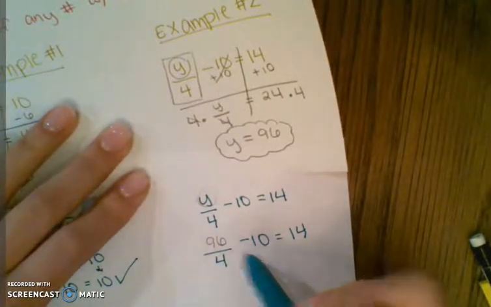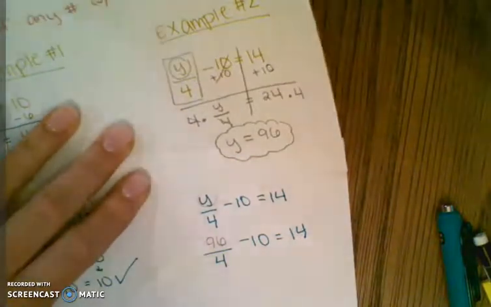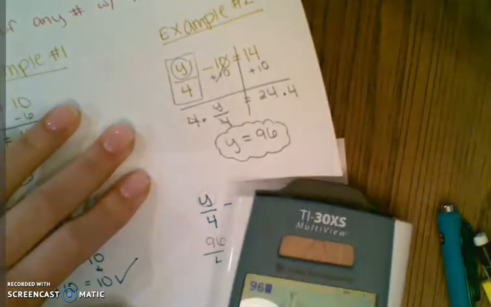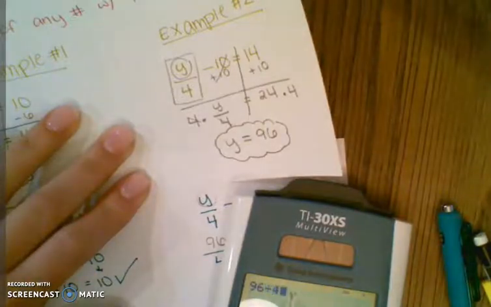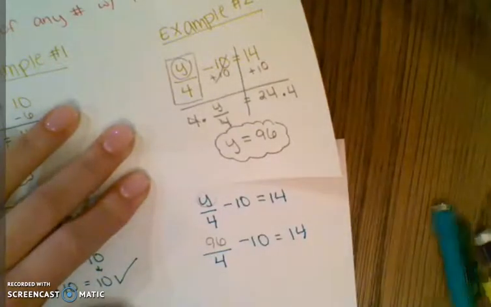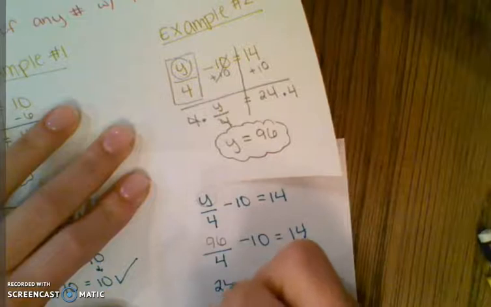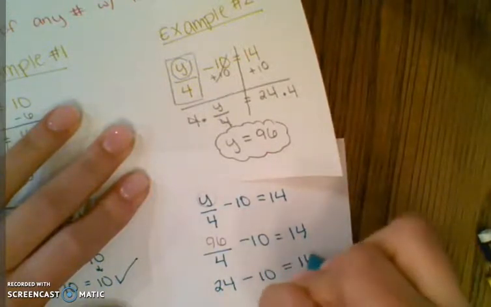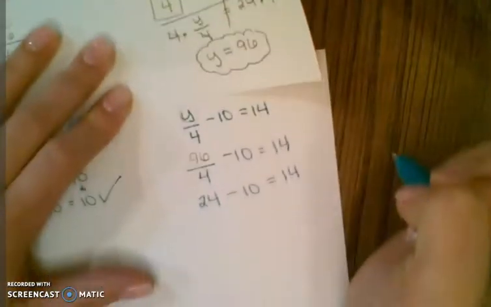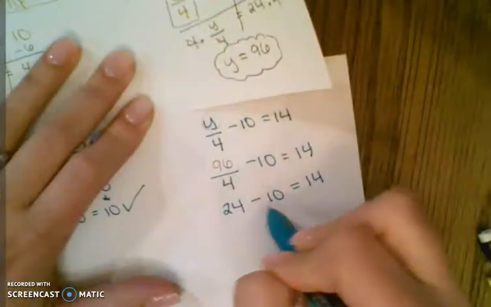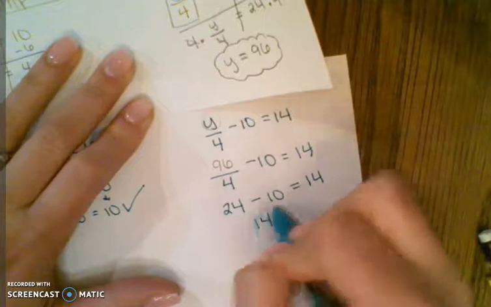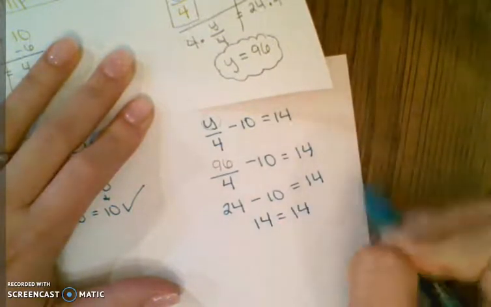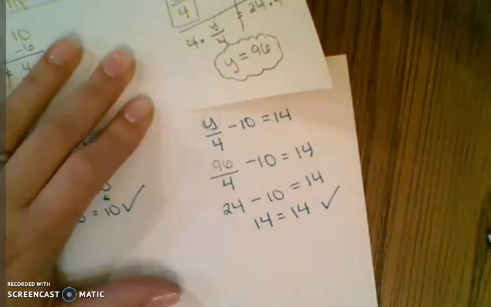So 96 divided by 4, I don't know about you, but I'm going to use my calculator, is 24. Okay, so this right here is 24. Minus 10 just comes down, equals 14, just comes down. I'm going to scoot up. 24 minus 10 is a 14, equals 14. Is that true? Yeah, 14 and 14 are the same number.